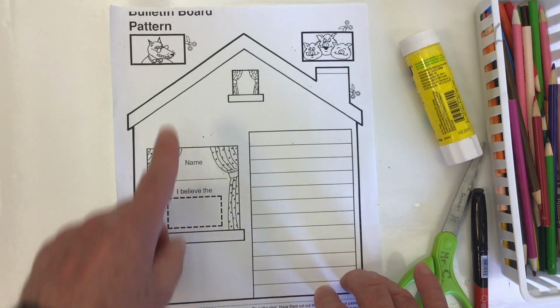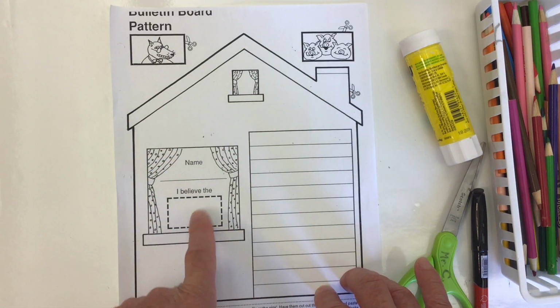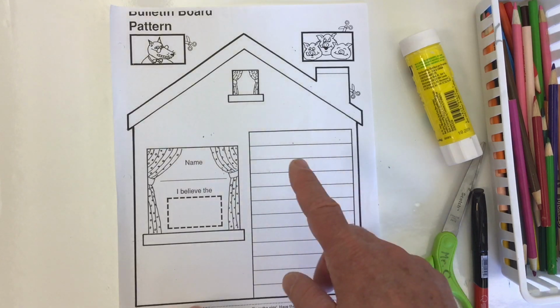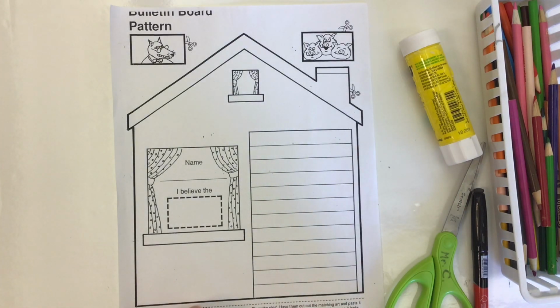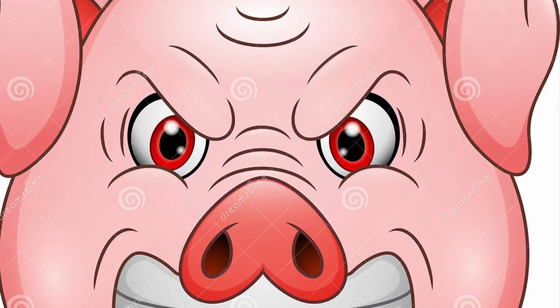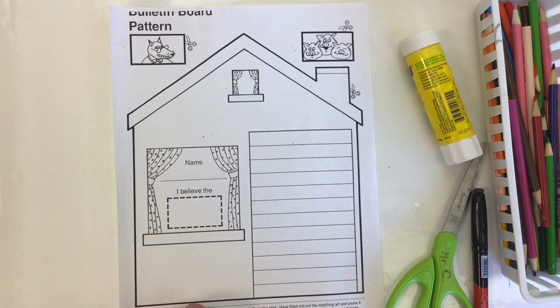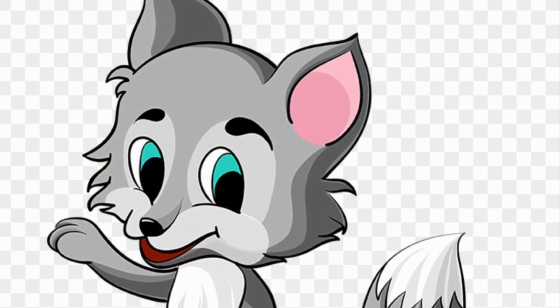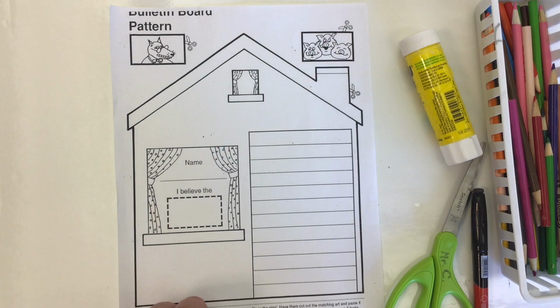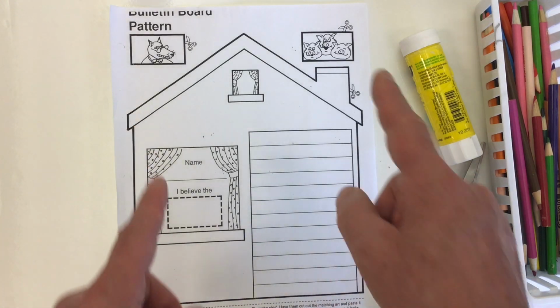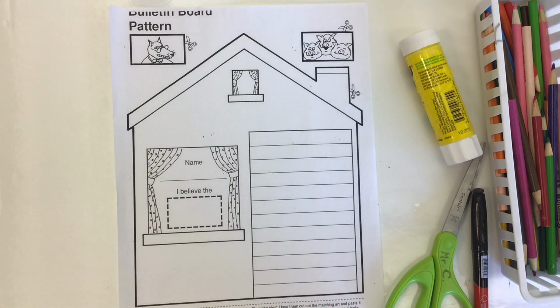We have to choose, cut one of these pictures out and glue it here in the window, and then we have to write why we believe either the pigs are telling the truth or why we believe the wolf is telling the truth. And there's no one correct answer. It's your choice on who you decide to believe, and it's your choice on what you're going to write. Let's get started by adding a little color first to these pictures, and then we'll cut one of them out, glue it in, and do our writing.